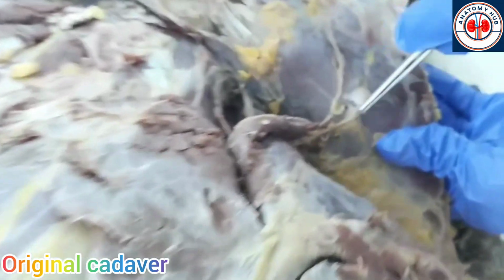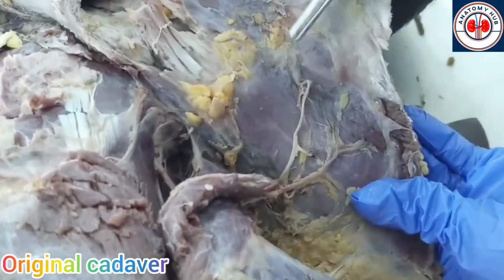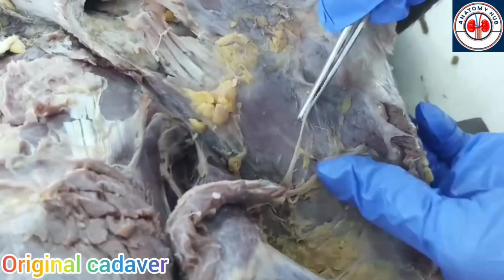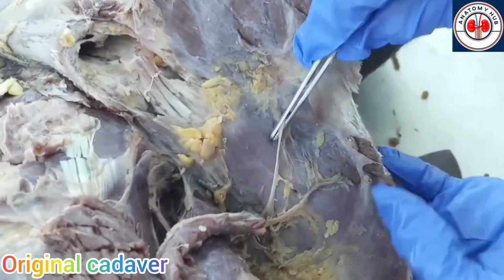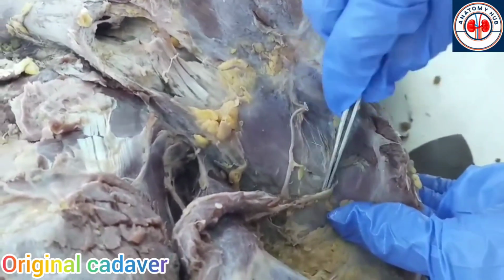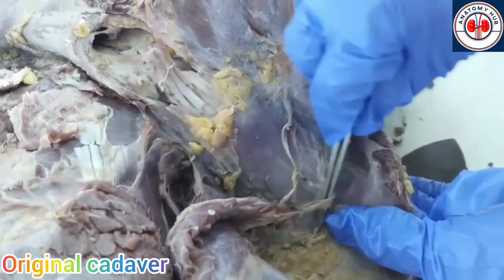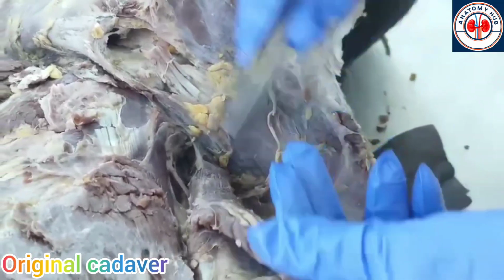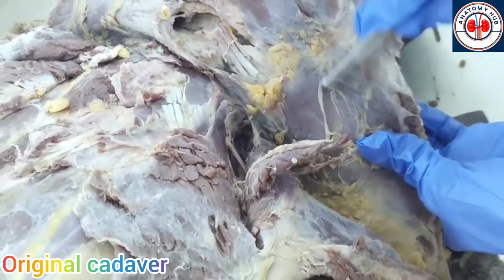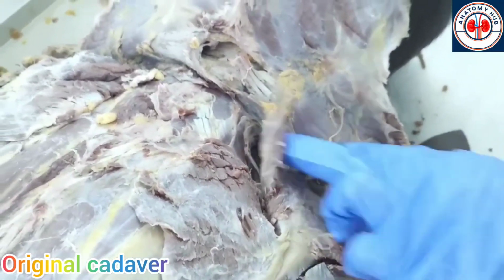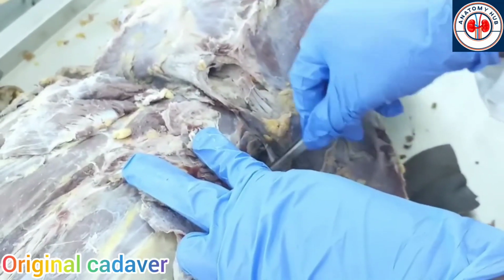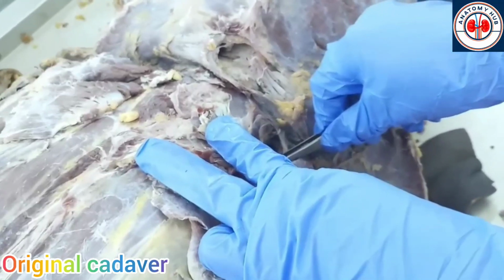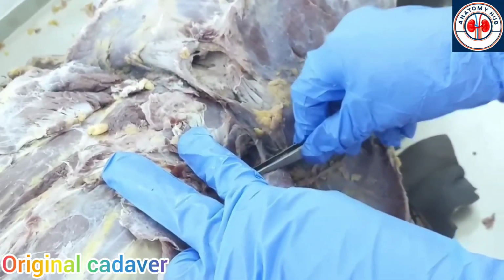So when I remove the deltoid muscle, here you can see the spinal accessory nerve. Okay, spinal accessory nerve. This is nothing but the 11th cranial nerve. And also you can see the dorsal scapular artery. This is the dorsal scapular nerve. Here this is the dorsal scapular artery and the spinal accessory nerve, which is supplying the trapezius muscle. Okay, this is the transverse cervical artery, a branch of the thyrocervical trunk. That is a branch of the subclavian artery.